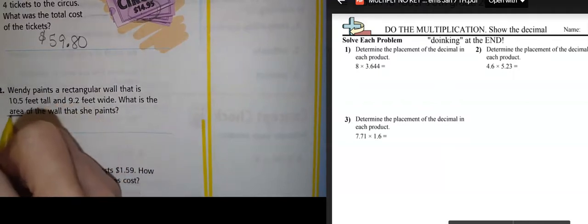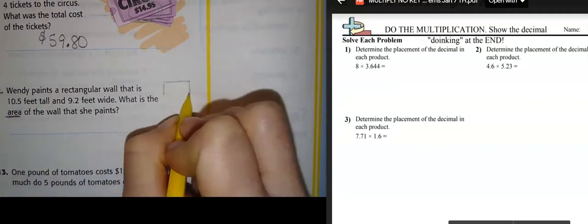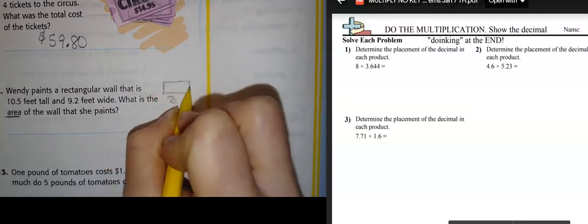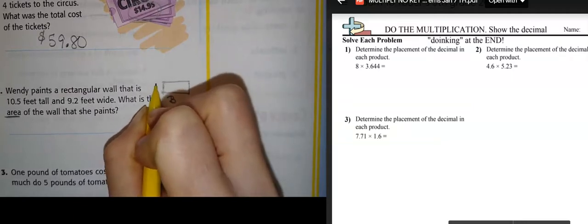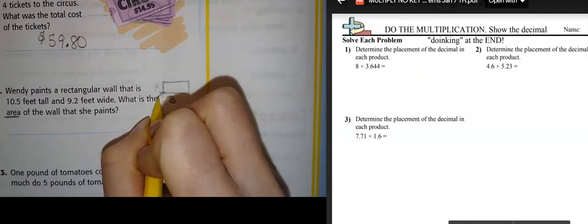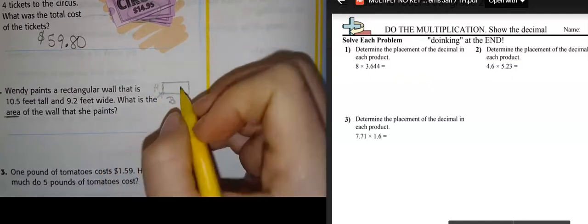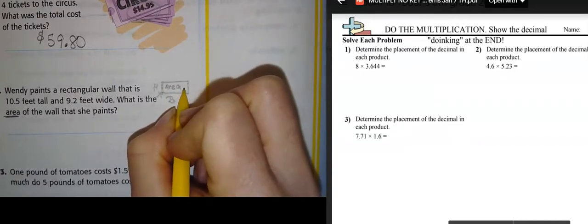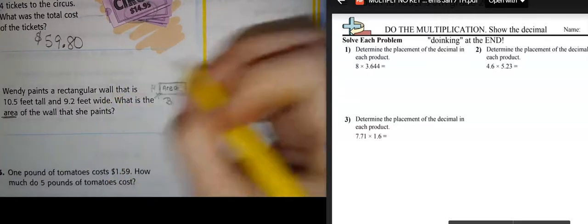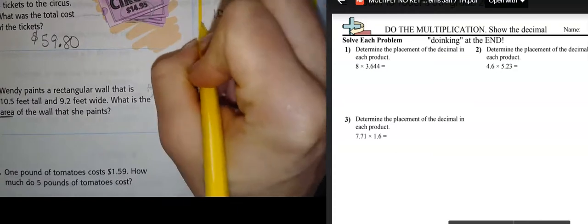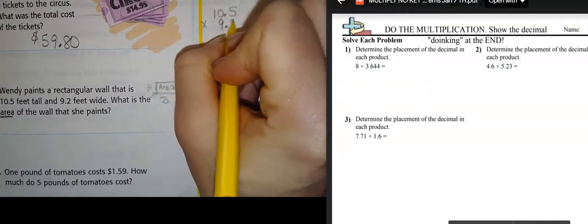What is the area? Anytime you are asked for the area of a rectangle, the bottom is called the base. The distance from the bottom to the top is called the height. So base times height gives you the area of a rectangle. The area is the inside. So in order to do this problem, it doesn't ask for about. We need to do exactly 10 5/10 times 9 2/10.